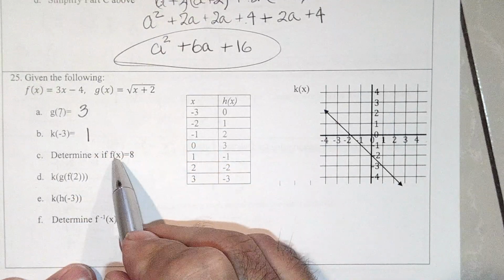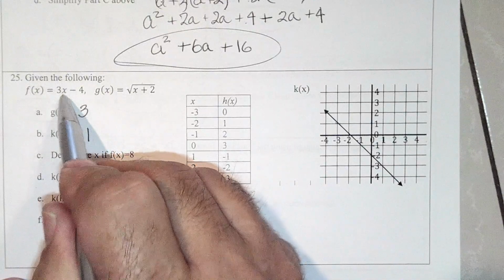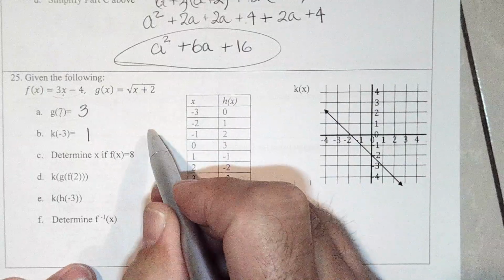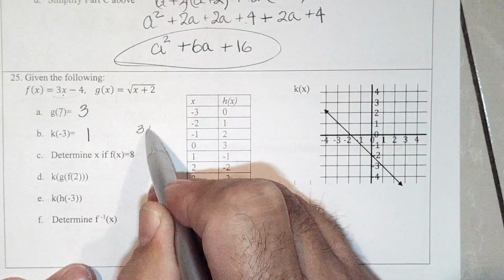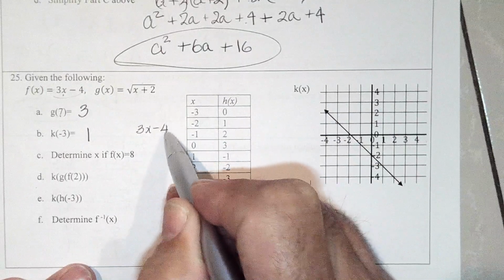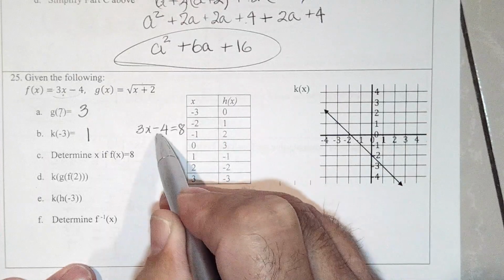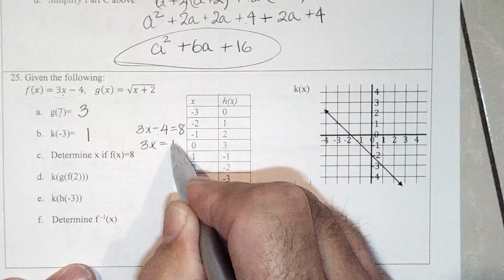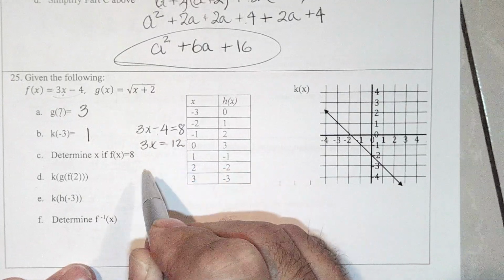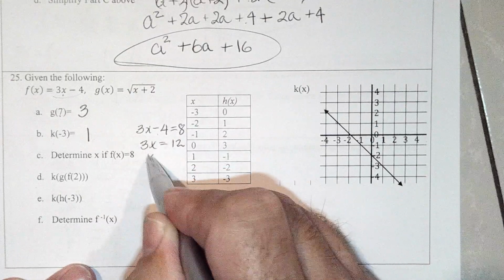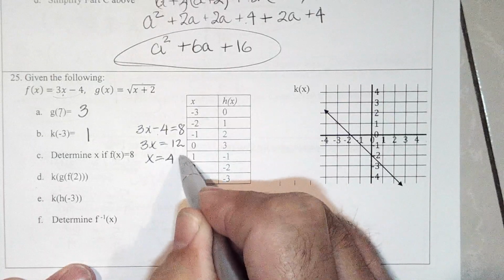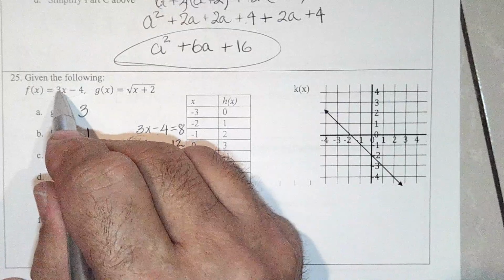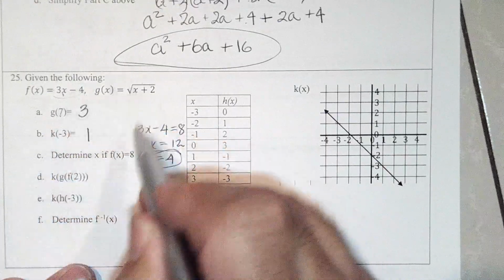Then I got to find out, what do I put in for X to get this to come out to be 8? So I'm going to write 3x minus 4 equals 8. Add 4 to both sides. And divide by 3. I'd have to put 4 in for the x. 3 times 4 is 12, minus 4 is 8.